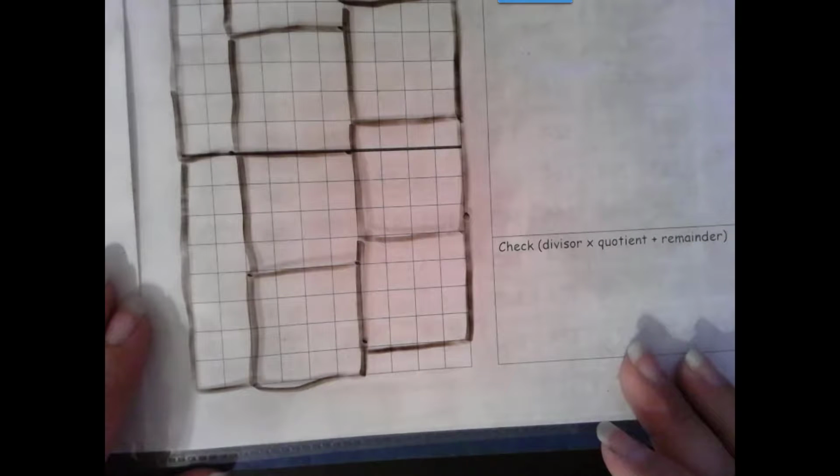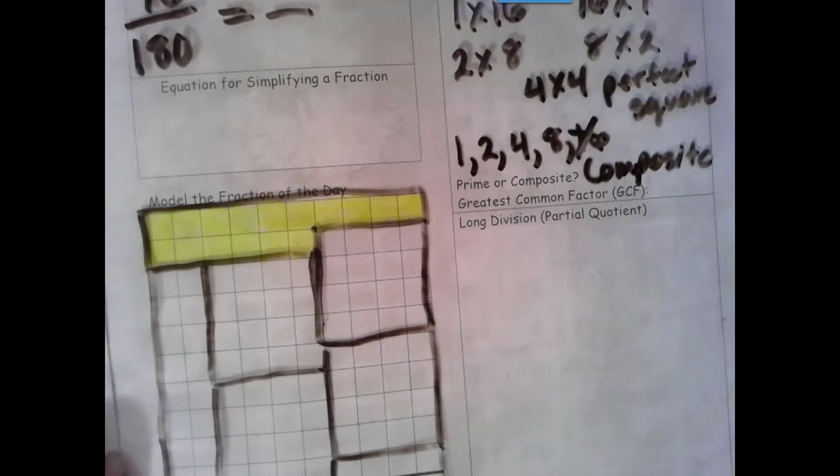And I have 4 left over. That means that 16 is not our greatest common factor.